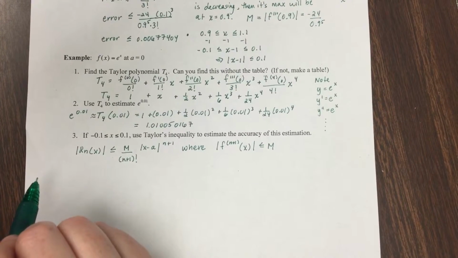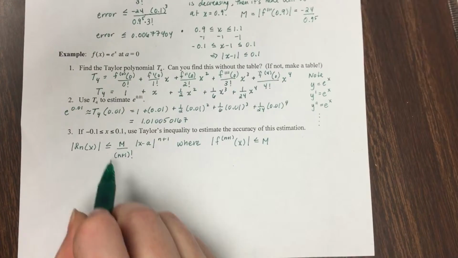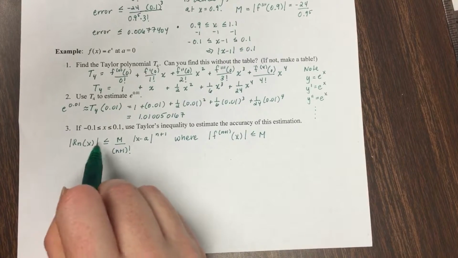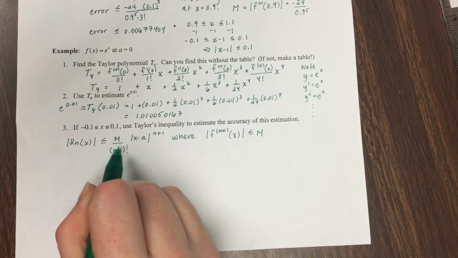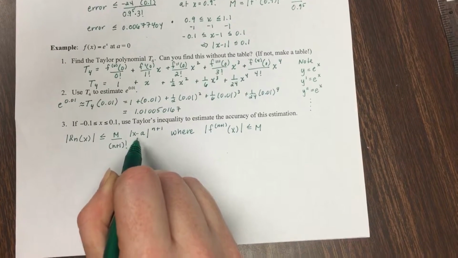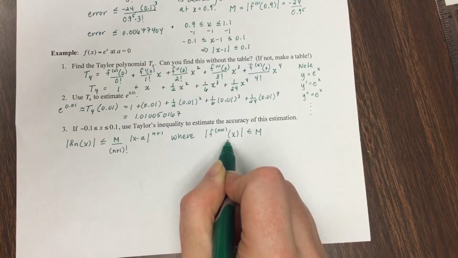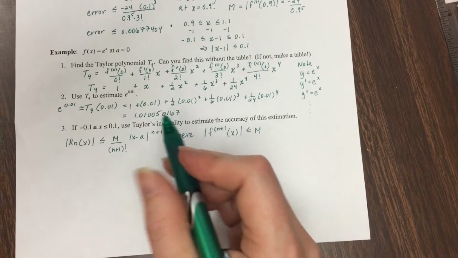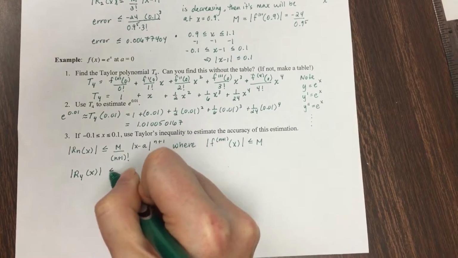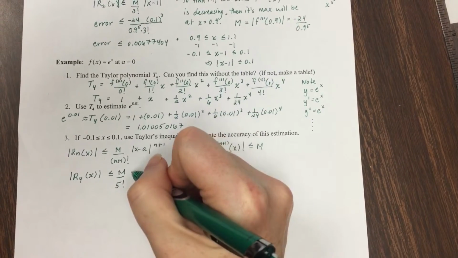So we're going to use Taylor's inequality again to see just how accurate this estimate is. And so here's Taylor's inequality, that the maximum size of our remainder, or the maximum size of our error, is bounded by some constant M over n plus 1 factorial, times the absolute value of the distance between a and our x value raised to the n plus 1 power. And of course this M is determined by looking at the next derivative. So in our case, we're looking for the error in taking the fourth Taylor polynomial.